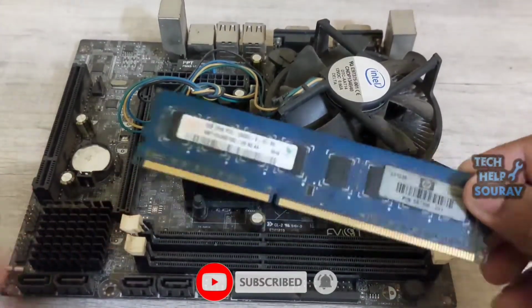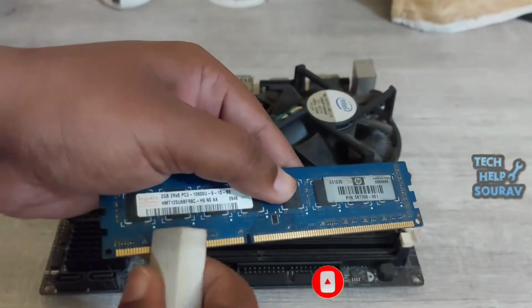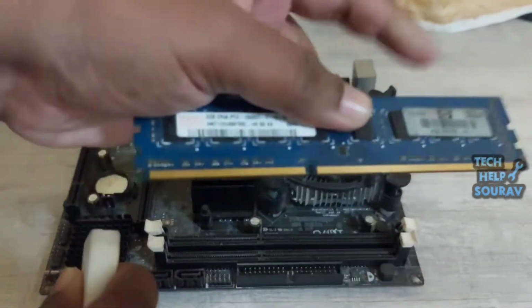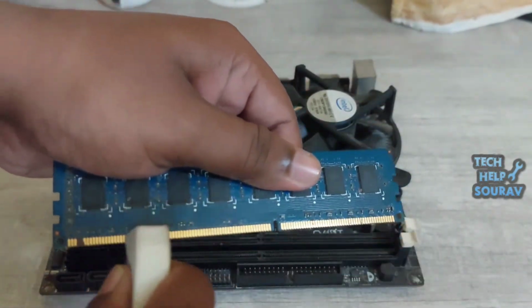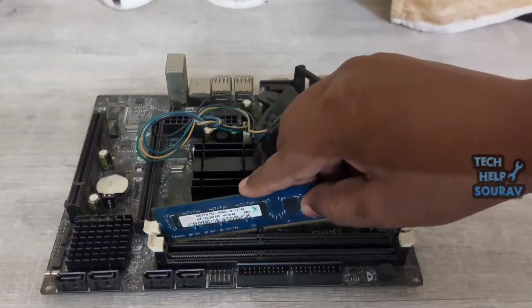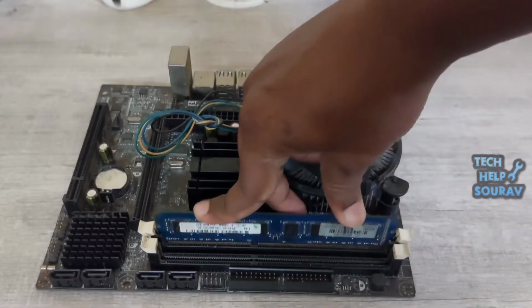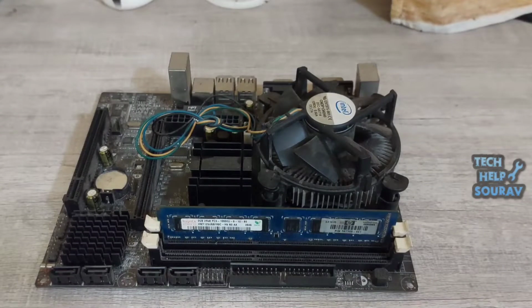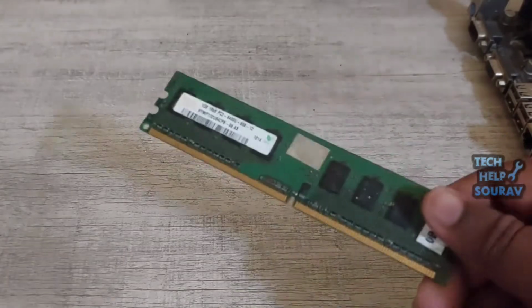To check the RAM, I will remove it from the slot. After removing the RAM from the slot, clean it well with a rubber, as I am cleaning. After cleaning the RAM with the rubber, put it back the same way you removed it. The way I am installing the RAM, you also follow me and put the RAM in the RAM slot. Once the RAM is installed, turn on the computer and see if the blue screen problem is showing.